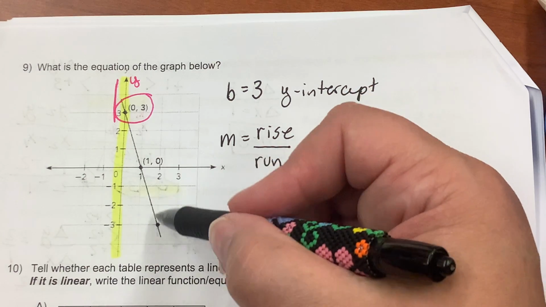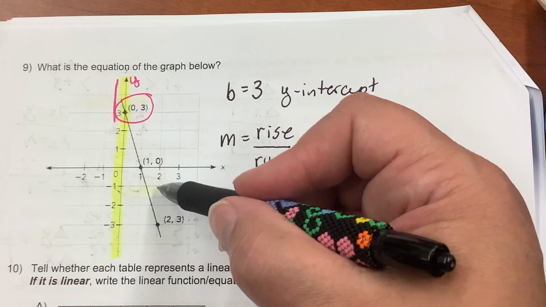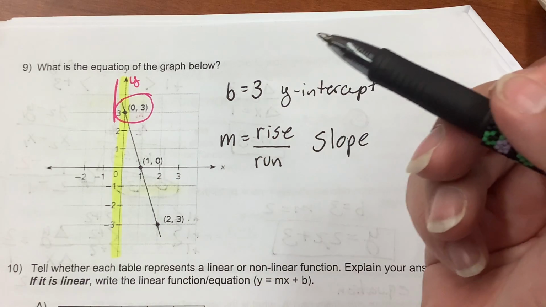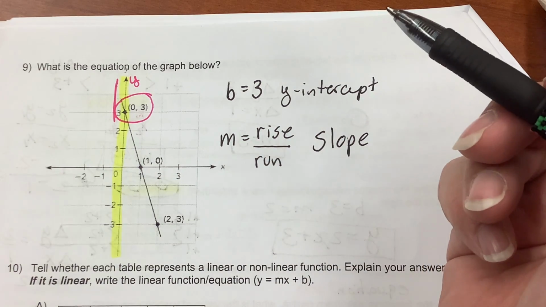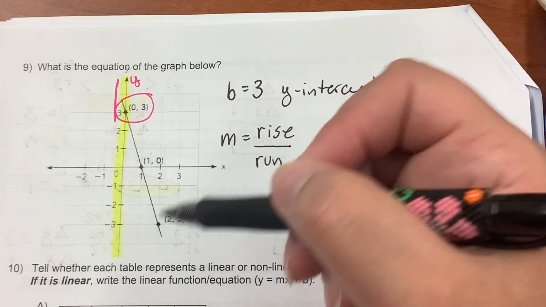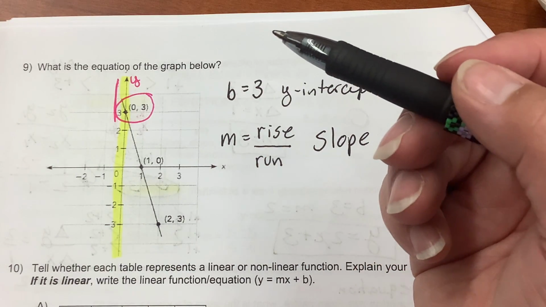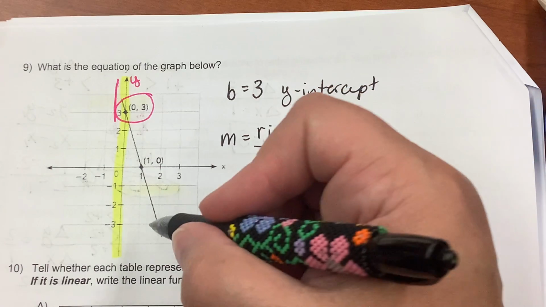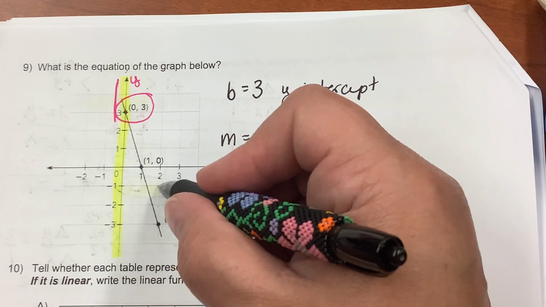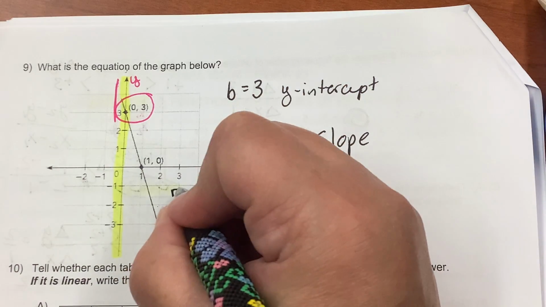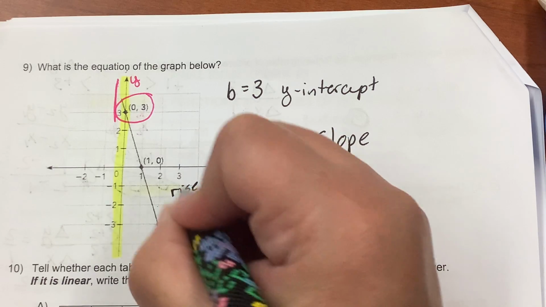I think of it like streets, and wherever the grid crosses, that's like a street corner. If I was giving someone directions, I'd say, go up 3 blocks and turn left and go 1. It's kind of like that to find slope. I'm going to go up 1, 2, 3. So my rise is 3.